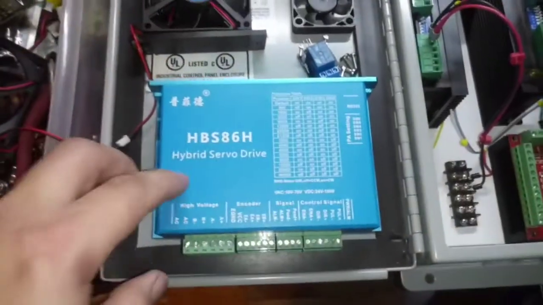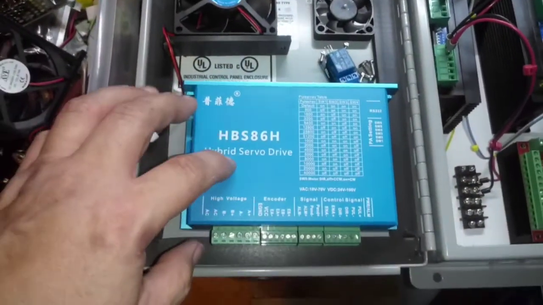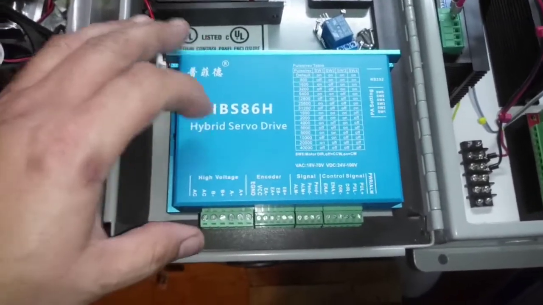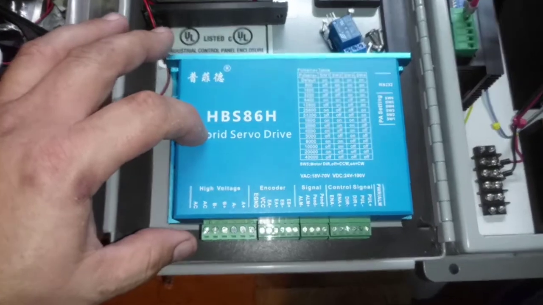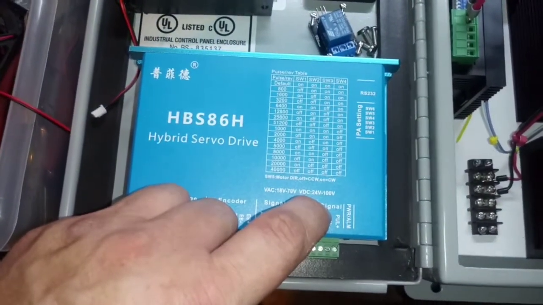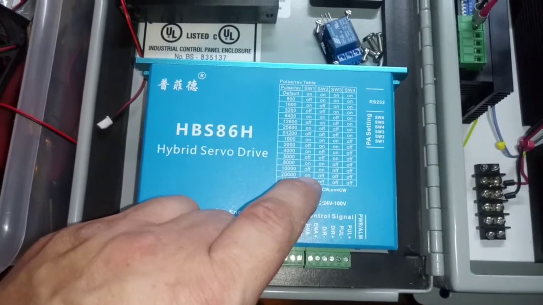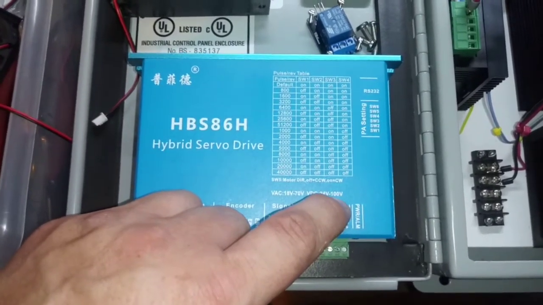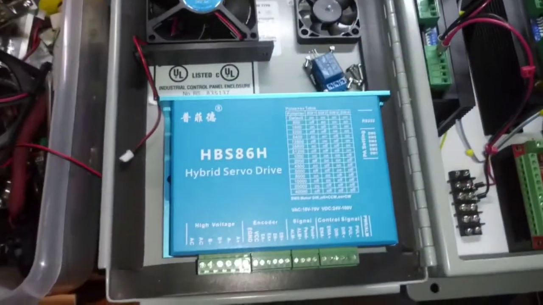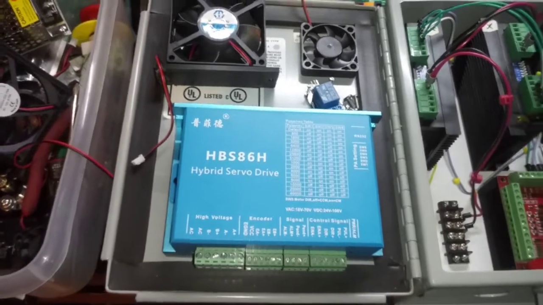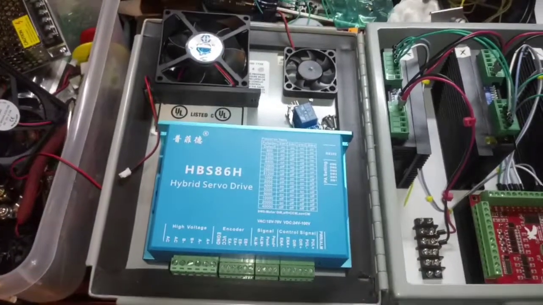I ordered 2 of these off of Amazon. They were $20 each, and it wasn't this exactly, but the specs were very similar. They were good for over 7 amps each phase and good for up to 120 volts DC. Only problem being that they're not coming in until probably September.